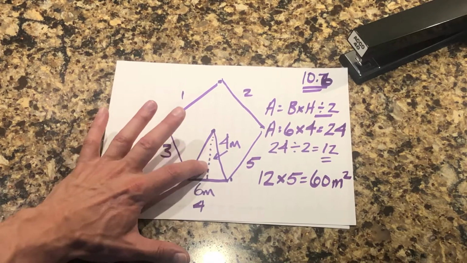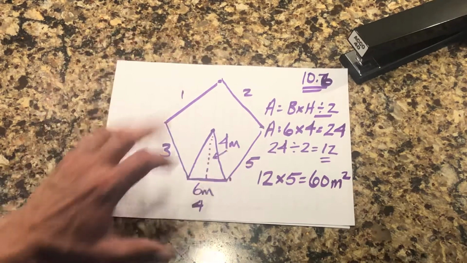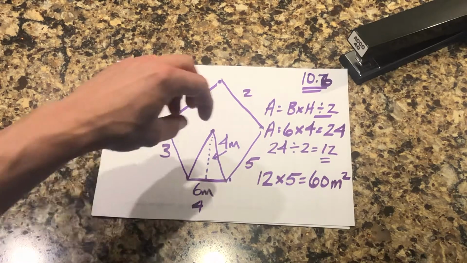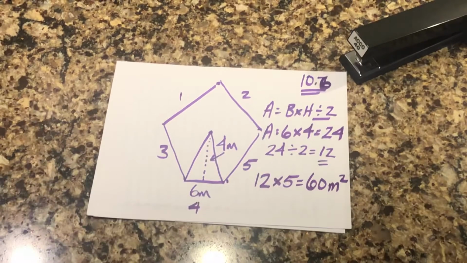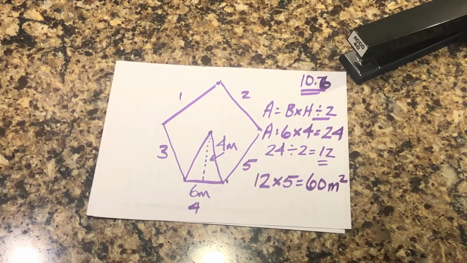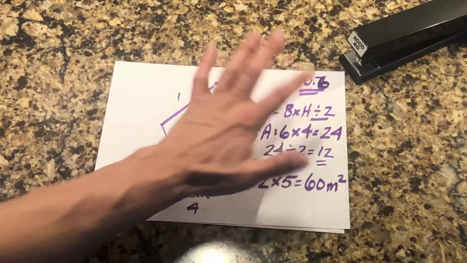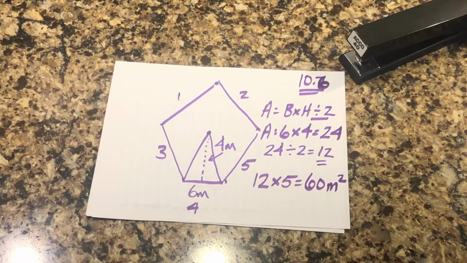So I found the area of one triangle, and a pentagon is 5 sides. So I take that one triangle area, 12 times 5, and I get 60 meters squared. So pretty straightforward. Just got to remember to divide by 2 when you're finding the area of that one triangle.